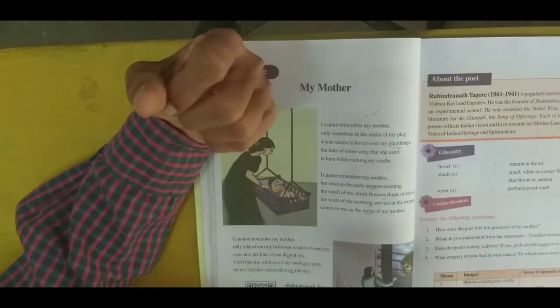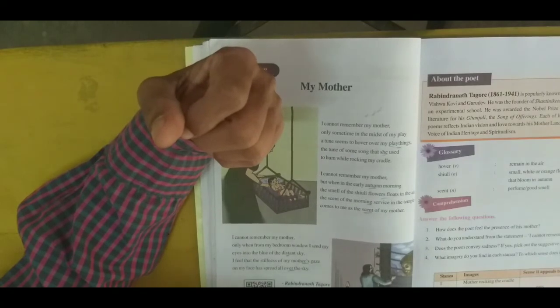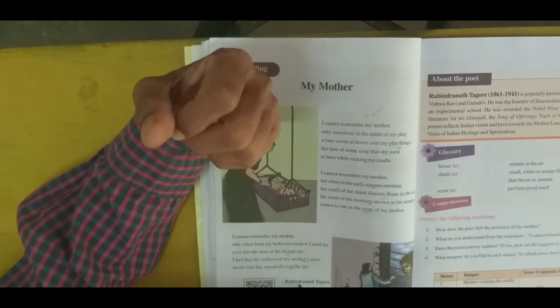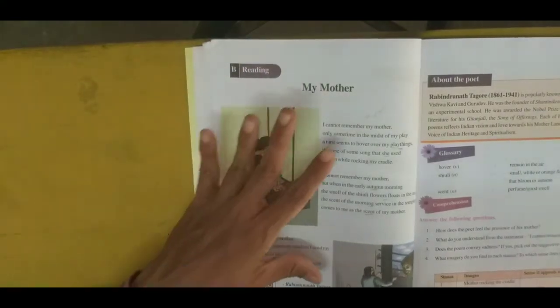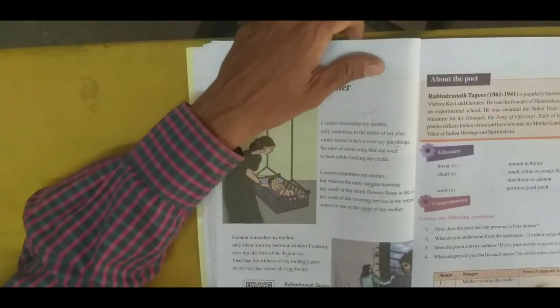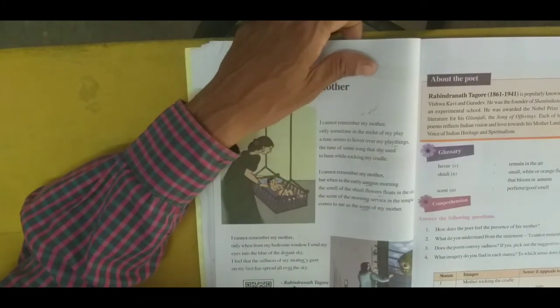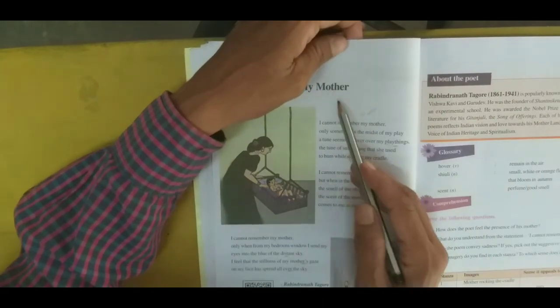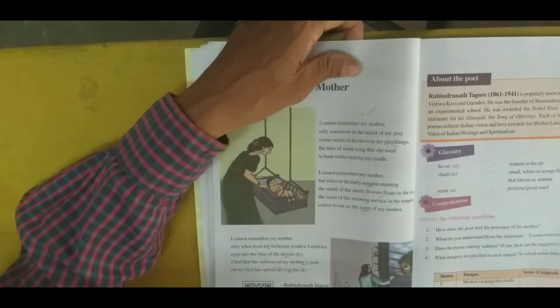This is written by the very famous poet Rabindranath Tagore. It's a very good poem written by one of our poets, Rabindranath Tagore. So, students, I think you like this poem.